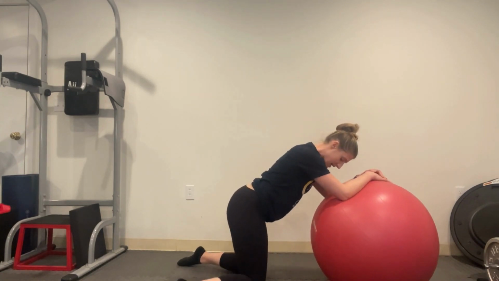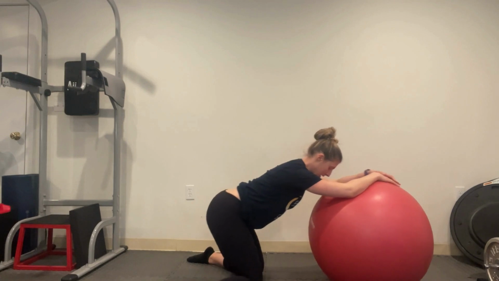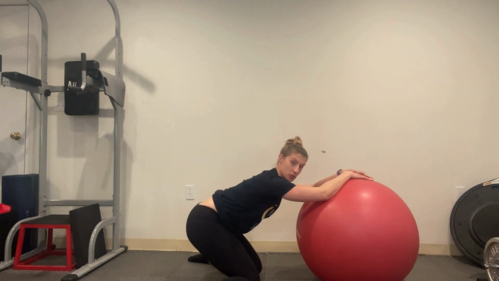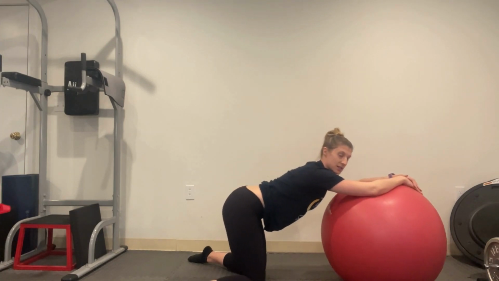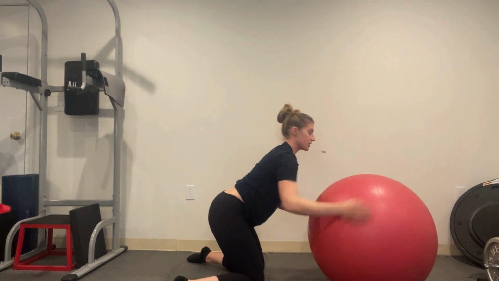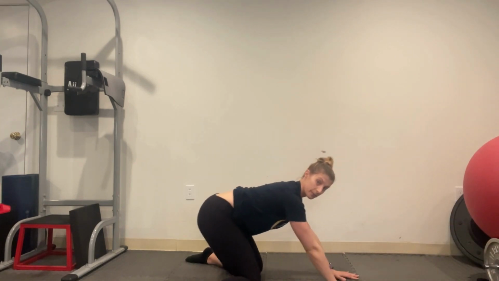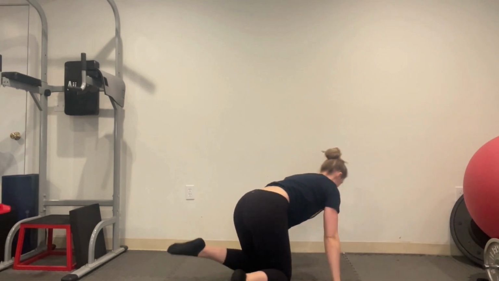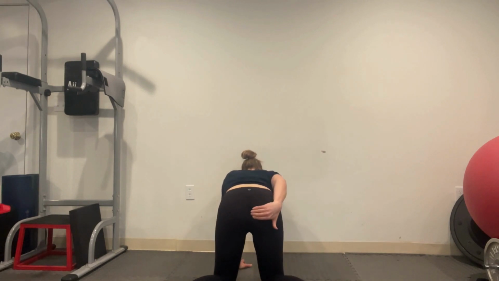So I'm going to go knees in, ankles out, and I'm going to do a few rock backs here. And I'm going to keep my spine neutral, avoiding tucking under because that's going to get the tailbone in the way. So again, if you don't have a ball, you can do the same type of exercise with your hands flat on the floor. So just rocking back and forth here with your knees in, ankles out, helps again move your sits bones out of the way.